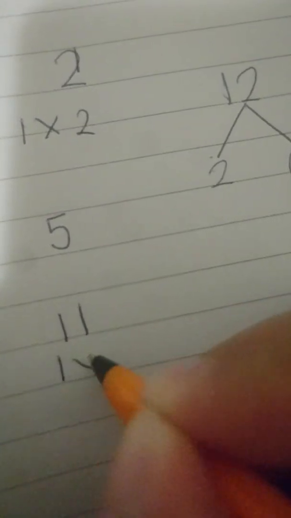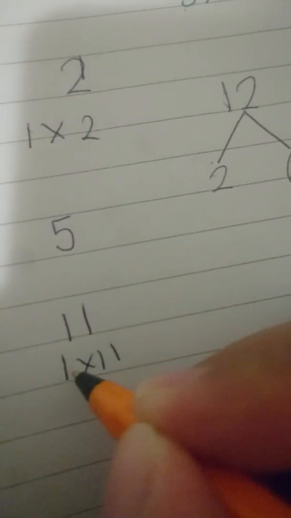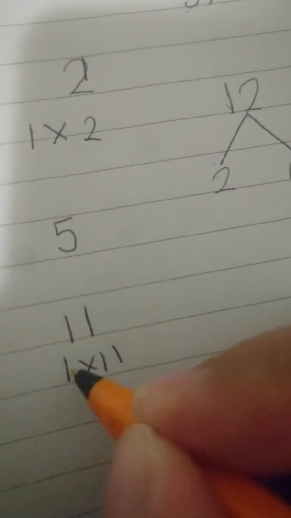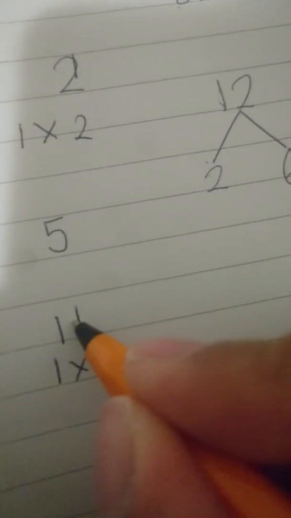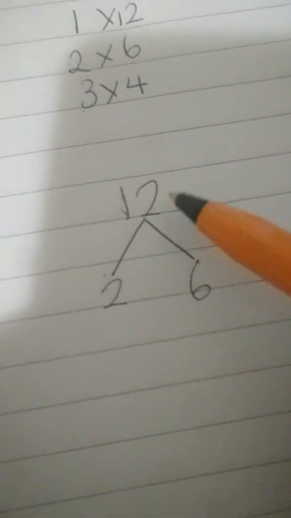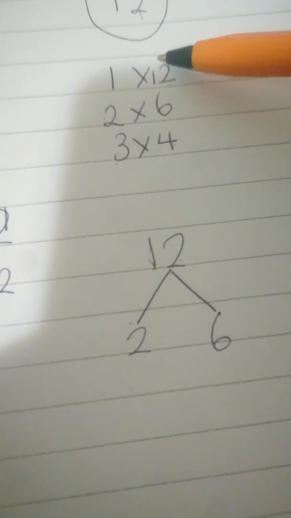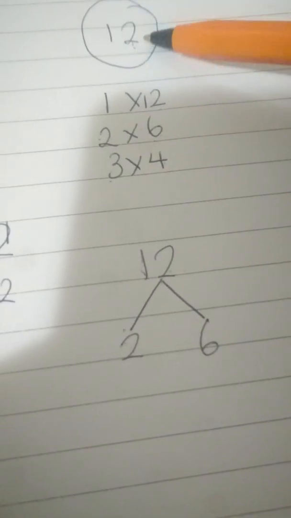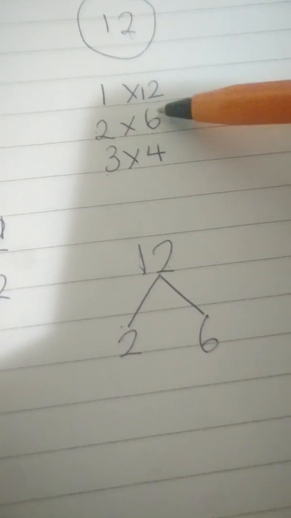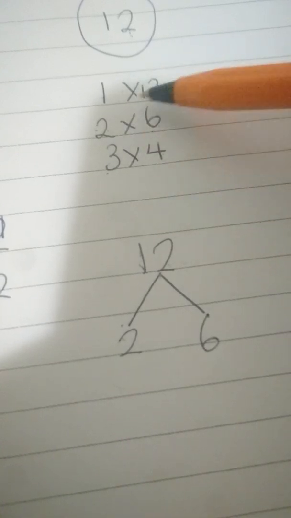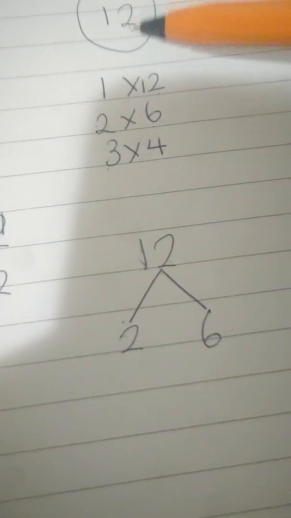Another prime number is 11. Only 1 times 11 will give us 11. So this number 11 is only divisible by 1 and 11. 12 is not a prime number. It is a composite number because it has more factors besides 1 and itself, because all of these numbers here can go into 12. So it is not a prime number, it is a composite number. And this is things that you should know already.